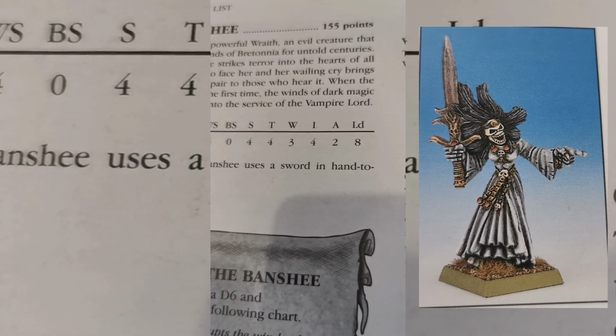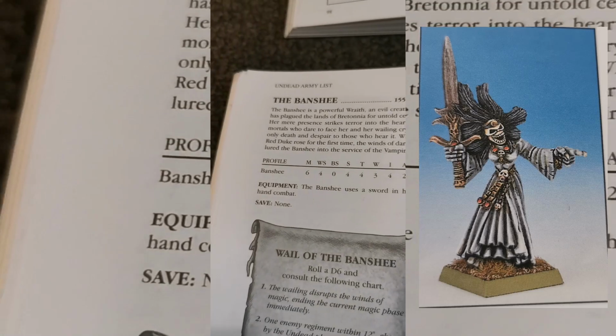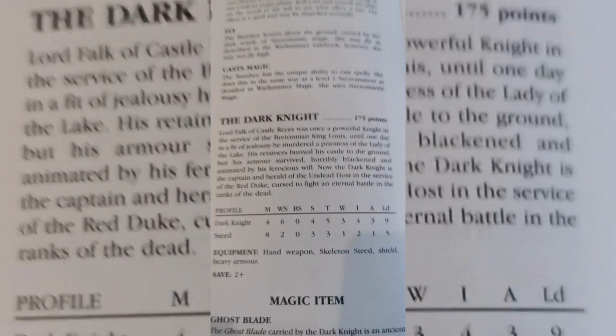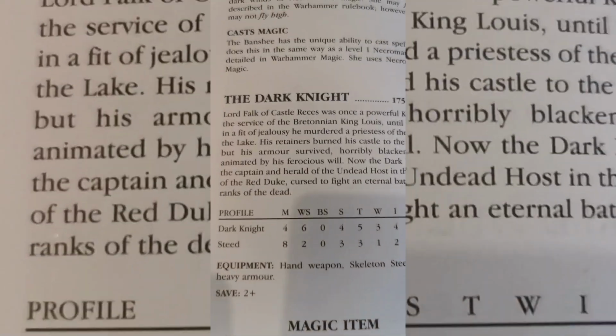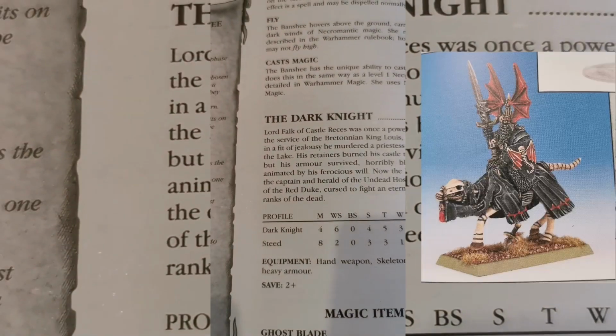Strength, toughness 4, initiative 4, 2 attacks. I suppose if you put her in a regiment, she might be okay. Pretty strong. And then we've got the Dark Knight, 175 points.